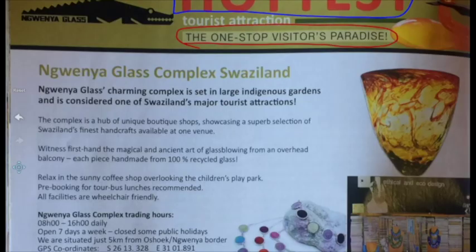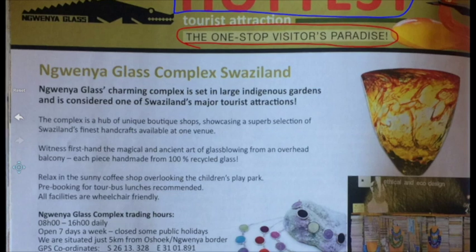All right. So here, let's look at this one. Ngwenya Glass Charming Complex, Swaziland. Ngwenya Glass Charming Complex is set in large indigenous gardens and is considered one of Swaziland's major tourist attractions. We still have those. It is set in large indigenous gardens.